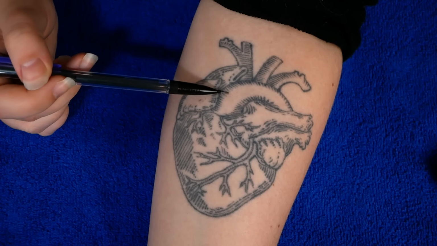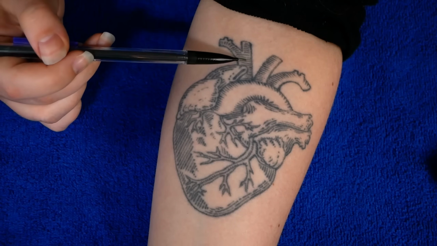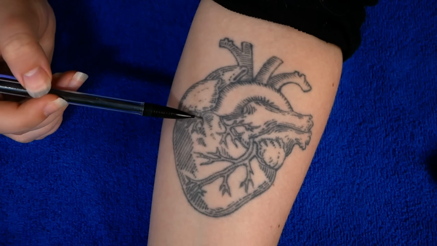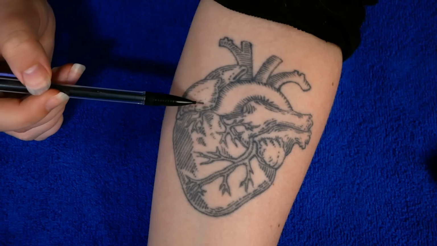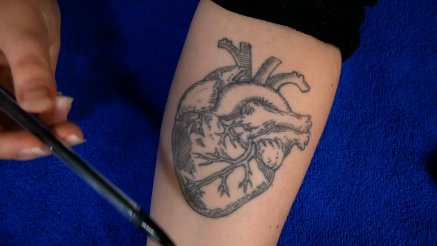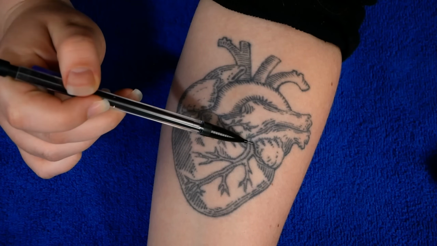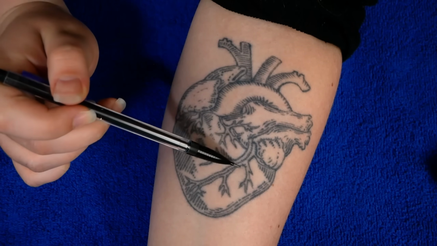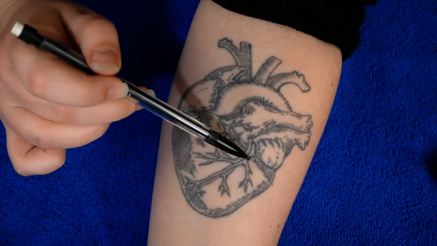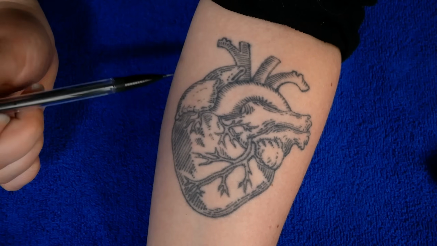So we have our vena cava here, which, again, is a little anatomically incorrect, but that would be around in this area, right in here. And then we also have our mitral valve, which is going to be right here in this area with the left atrium here.